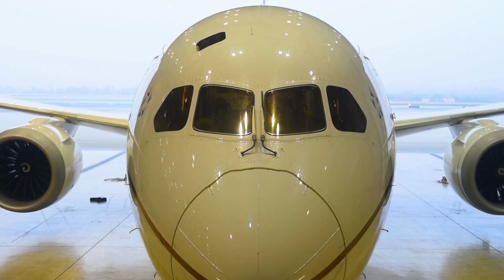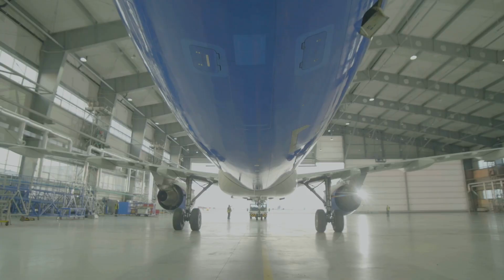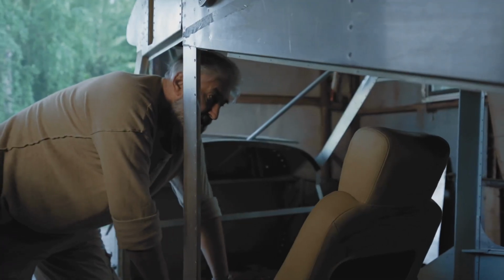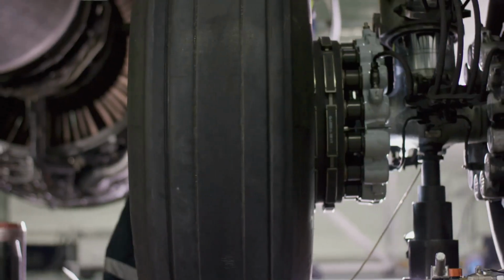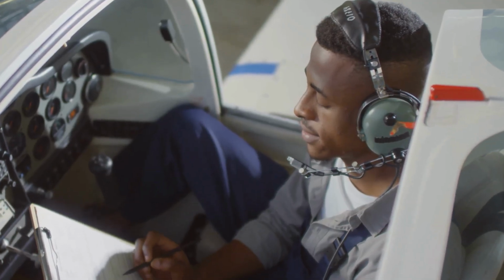For example, a B787 is flown to Doha for a planned C check. The base maintenance team inspects structural elements, overhauls several components, replaces seat fabrics, and performs software updates.